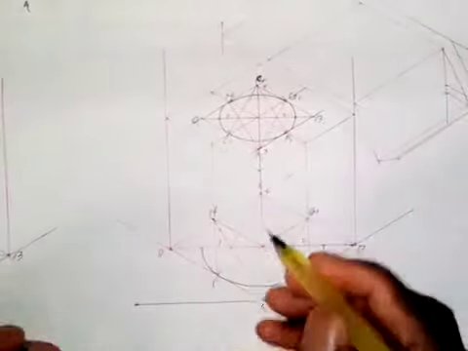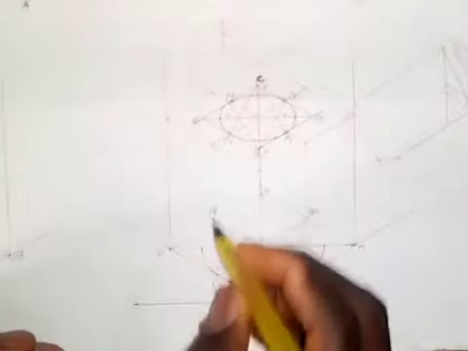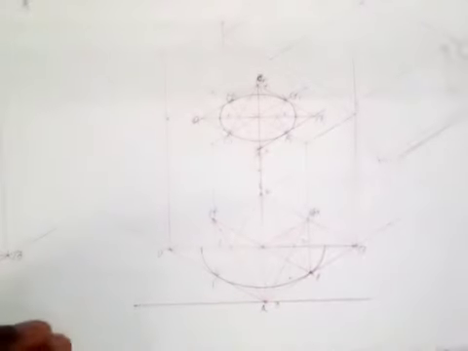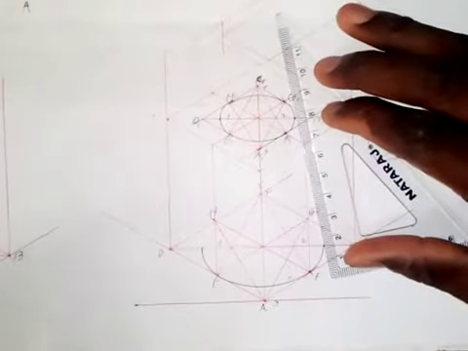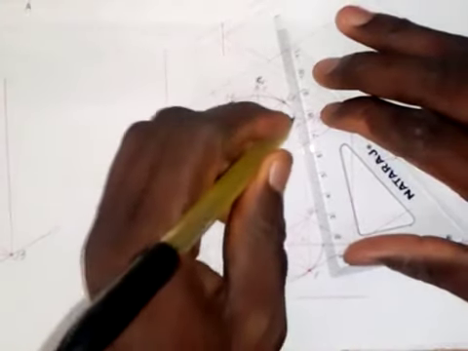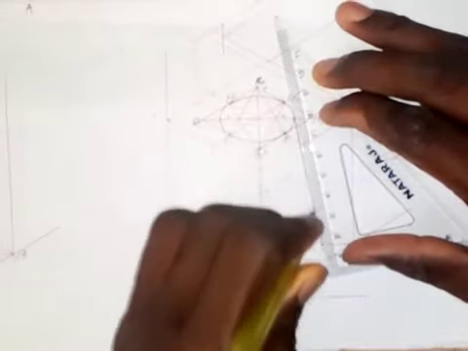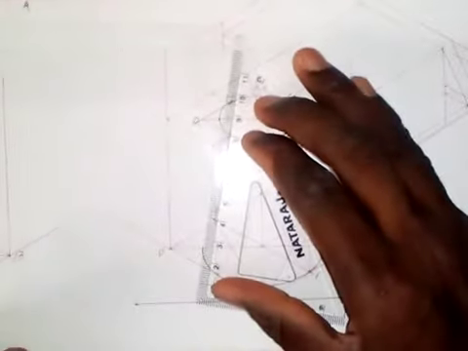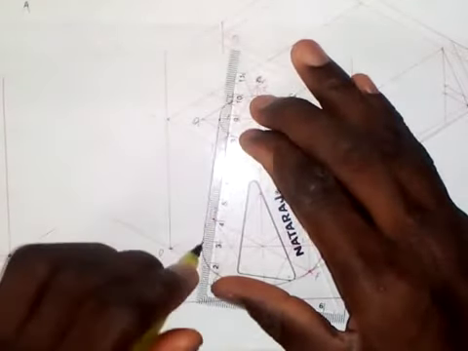An isometric circle is always an ellipse. So then I'm connecting it with this point, and this point also I'm connecting it with this point, not point 1 and not point 2. Okay, so this is what we are going to do. So you connect like this, and also this point, I will connect this together like this.